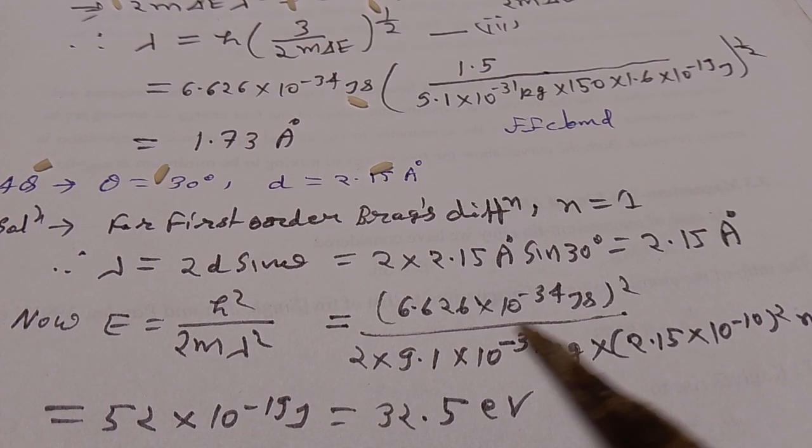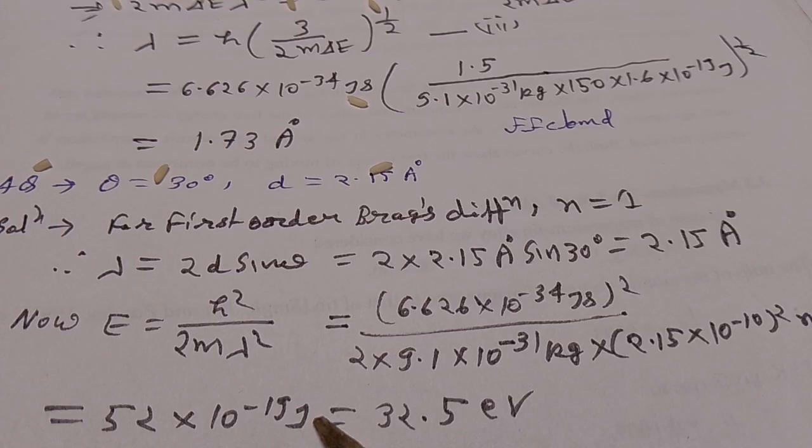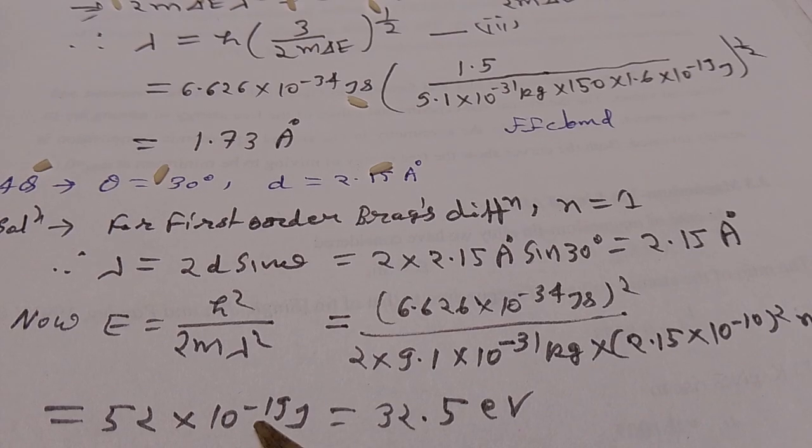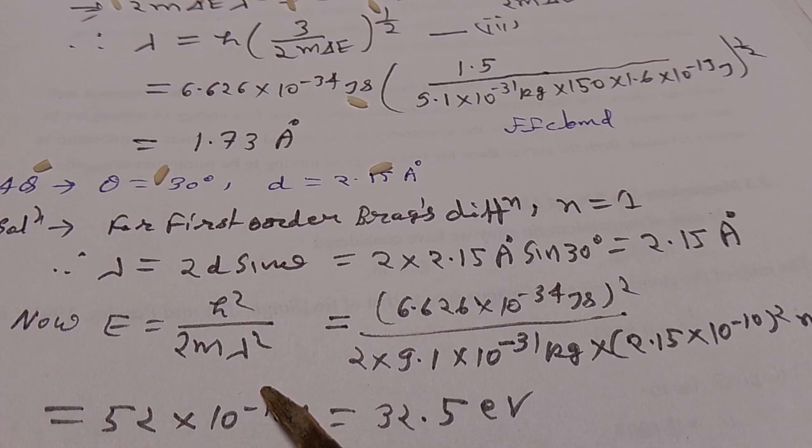Again, we know that E equals h square by 2m lambda square. So using all given values, we get the calculated value 32.5 electron volt, or in joule 52 into 10 to the power minus 90 joule. With this, I would like to end this chapter here.